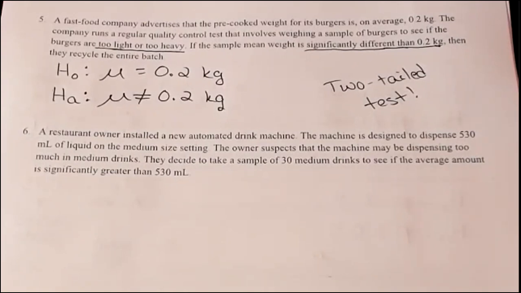Beautiful. Number 6, a restaurant owner installed a new automated drink machine. The machine is designed to dispense 530 milliliters of liquid on the medium-sized setting. The owner suspects that the machine may be dispensing too much in medium drinks. They decide to take a sample of 30 medium drinks to see if the average amount is significantly greater than 530 milliliters. Go ahead and write out both of your hypotheses.